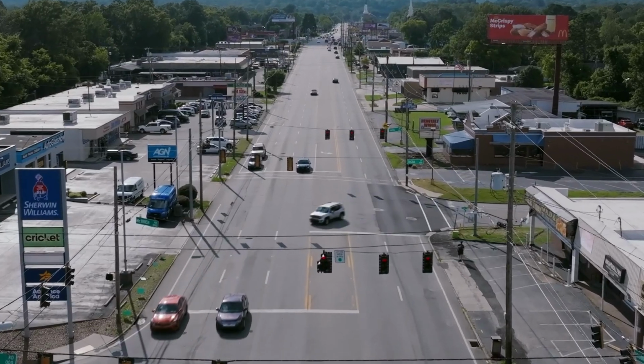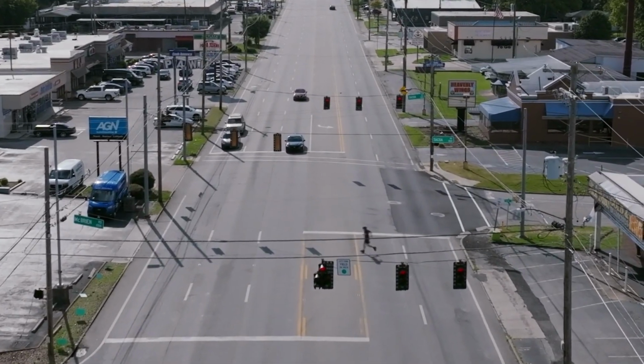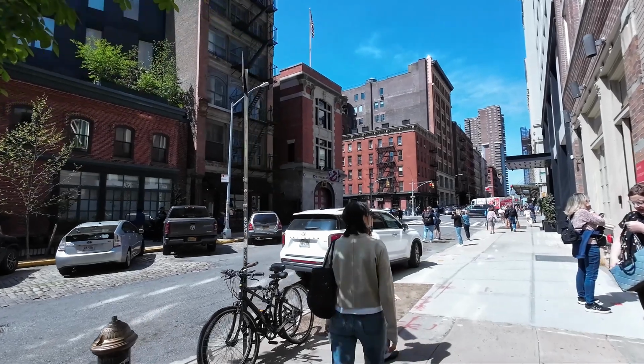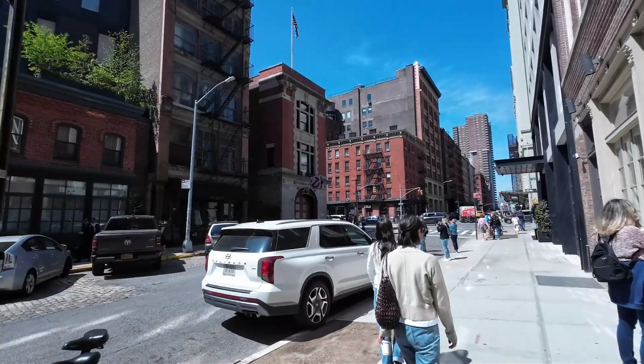The street pattern has a near total control over whether walking is possible. Not just comfortable, possible. In a grid, walking works because shortcuts exist. The distance between where you are and where you're going is close to the straight line distance. A destination 2 blocks away is roughly 2 blocks to walk.